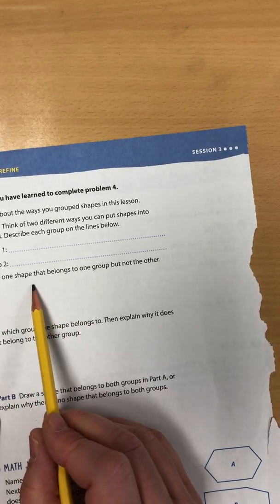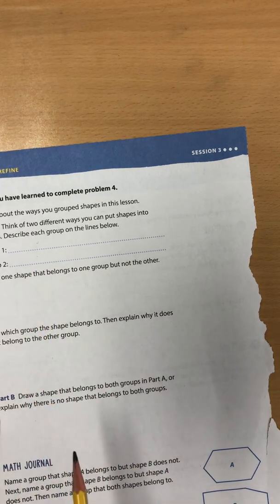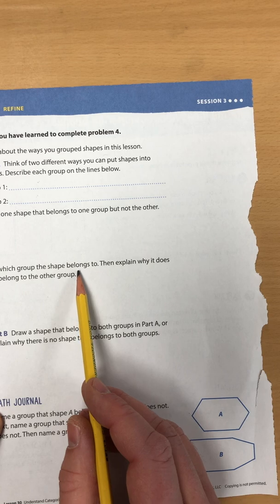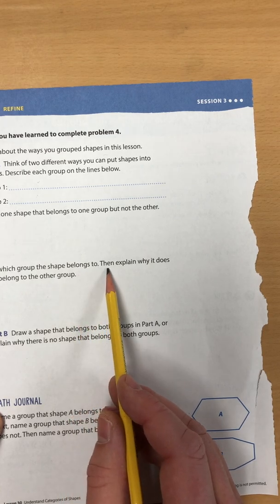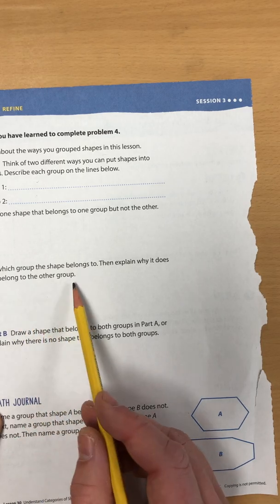Now draw one shape that belongs to one group you picked, but not the other group that you picked. Then tell which group the shape belongs to. Then explain why it does not belong to the other group.